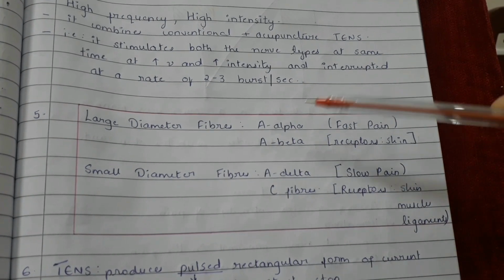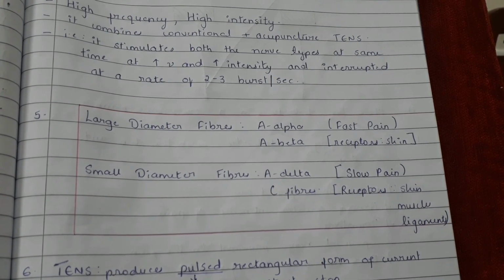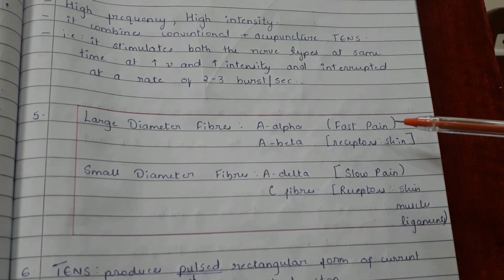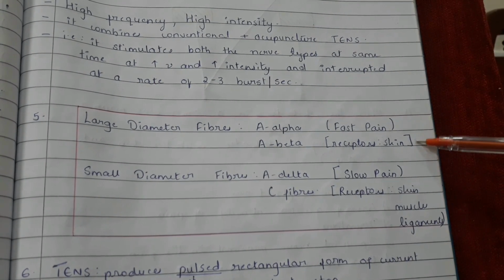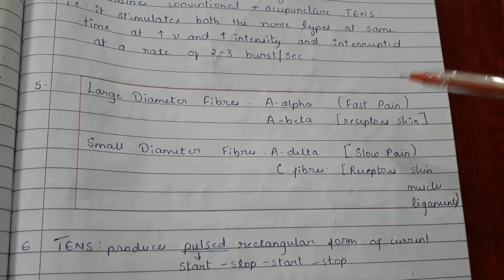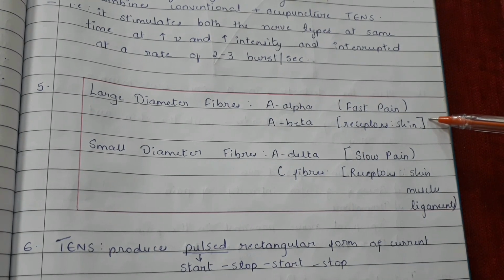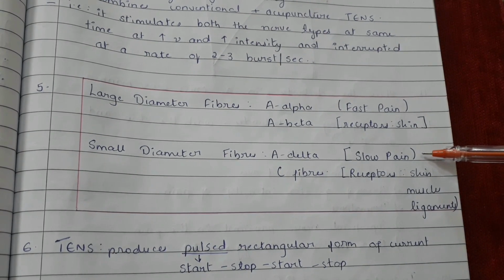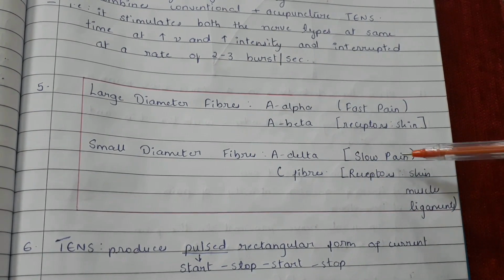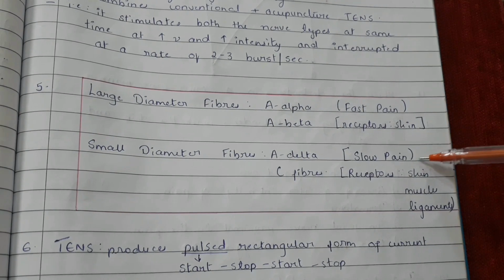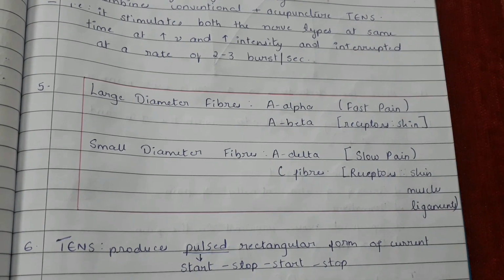Next we have the large diameter fibers and the small diameter fibers. You need to remember that the large diameter fibers are the A alpha and the A beta fibers. The large diameter fibers help in transmission of fast pain. The receptors are present in the skin. Whereas the small diameter fibers comprise A delta and the C fibers. They help in slow pain transmission. Receptors are present in the skin, muscles or the ligaments.